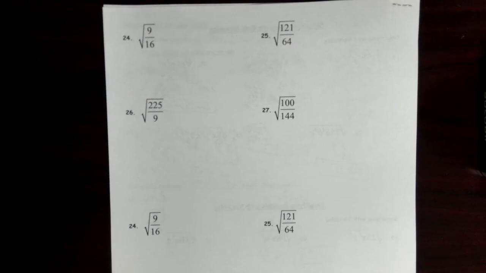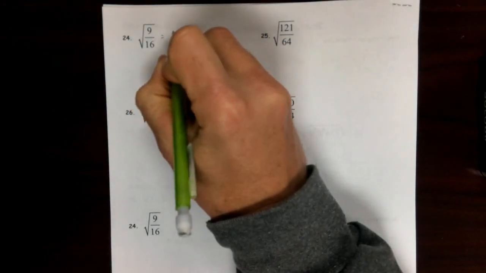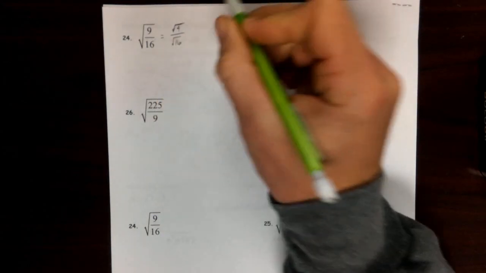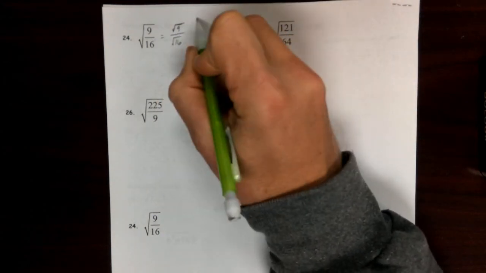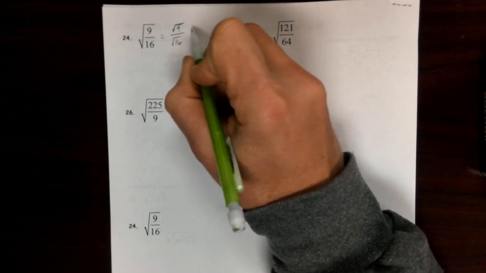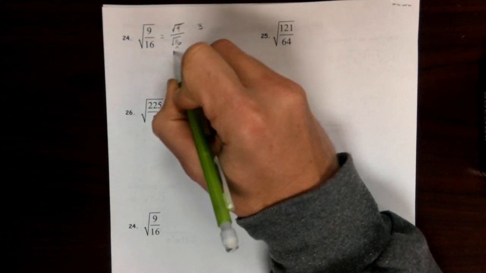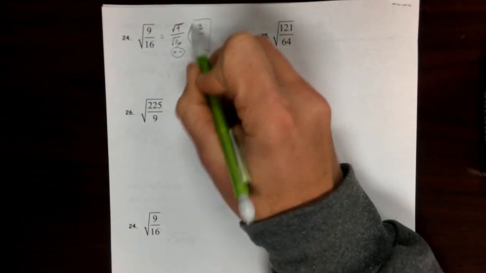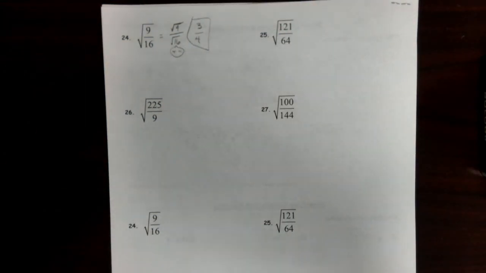All right, looking at number 24. We've got a fraction inside my radical. What we can do is separate that and say that's the square root of 9 over the square root of 16. Now we're going to reduce the top and the bottom. The square root of 9, we know 9 breaks down into 3 and 3, so the square root of 9 is 3. 16 breaks down into 4 and 4. So my answer is 3/4.